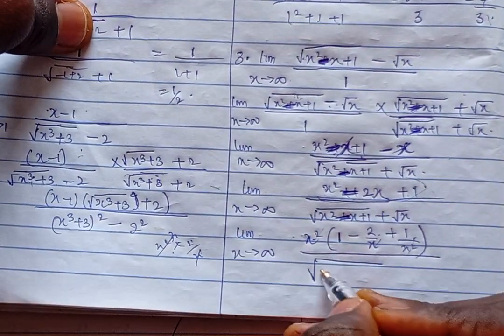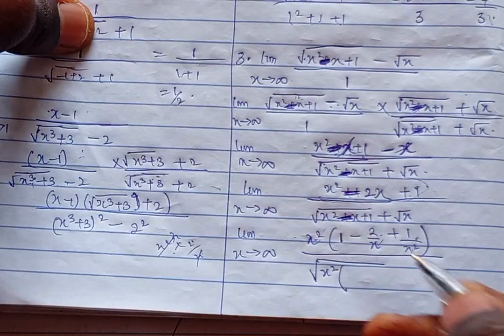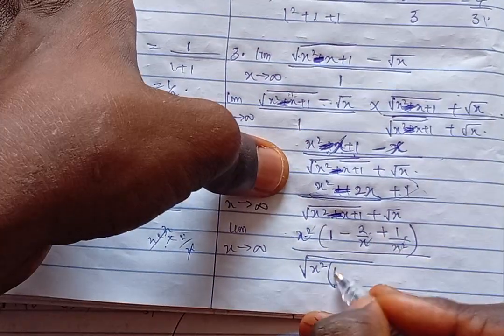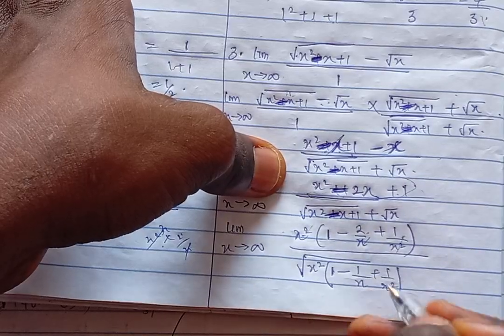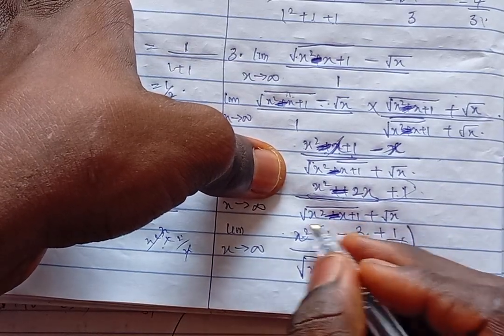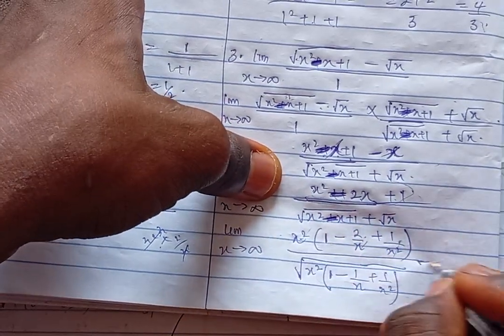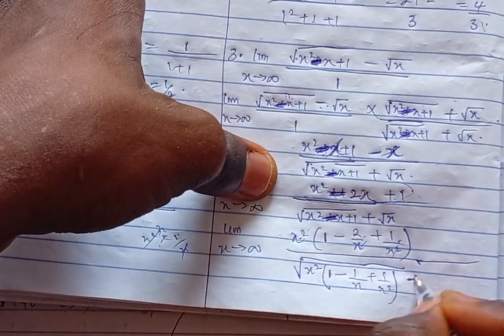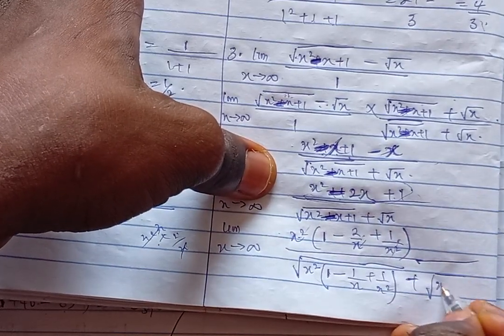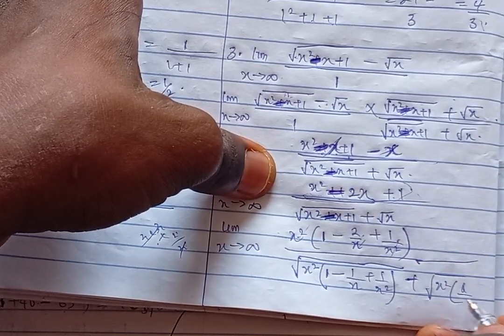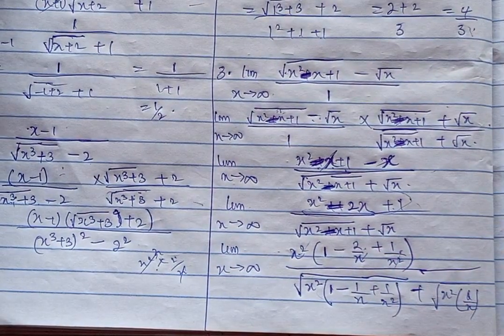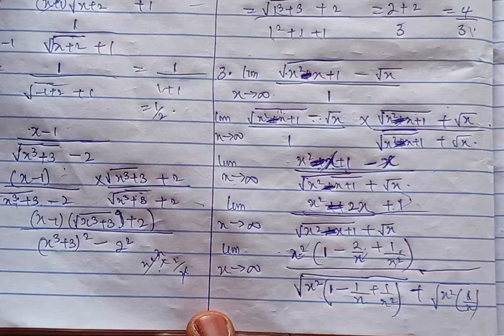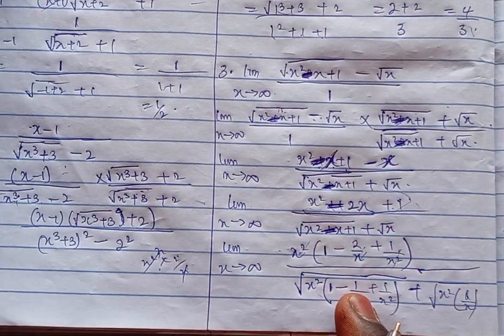from this inner square root, factorize x squared, you still follow the same process. You have 1 minus 1 over x plus 1 over x squared, right? Because if you open the bracket again, you still get this same initial. So that's what we call manipulation, plus x squared into 1 over x, right? So now what will you do? This x can come out, which will turn to x, and this one to x.